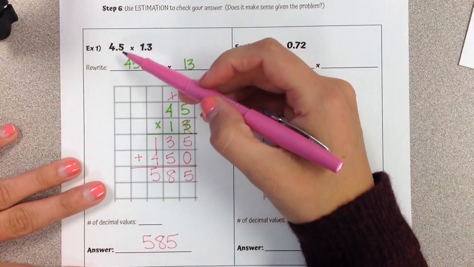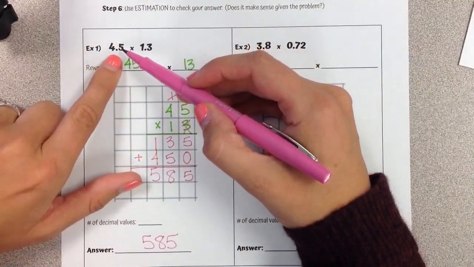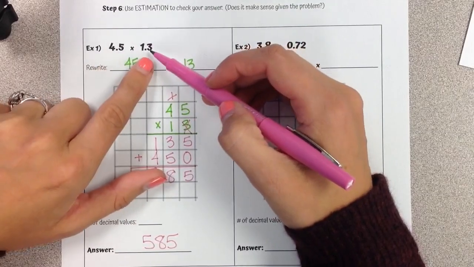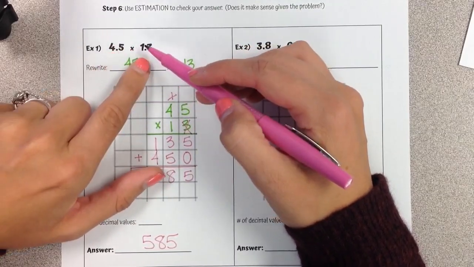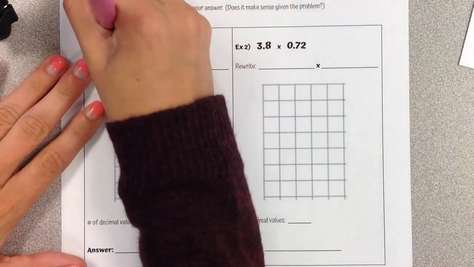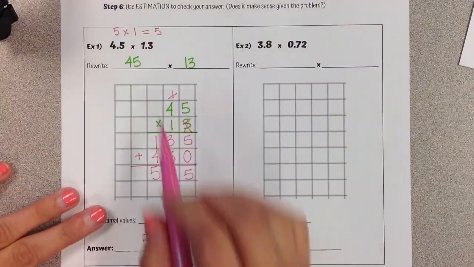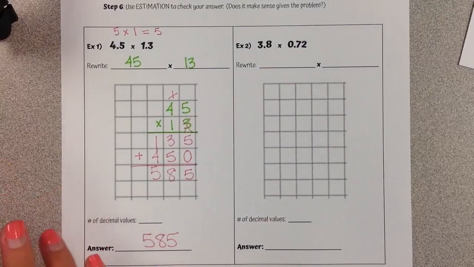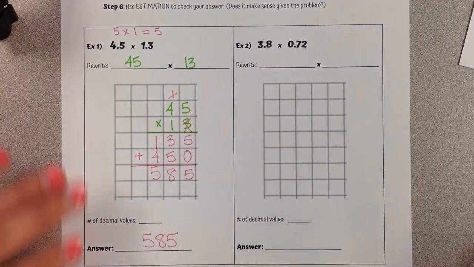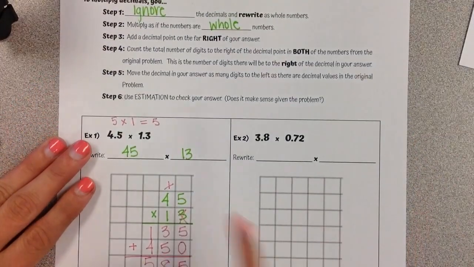But if we think about this, if I were to estimate, this rounds to about 5, this rounds to about 1. 5 times 1 equals 5. Is that anywhere close to 585? No. So that's when we have to look at these steps, kind of 3 through 6.